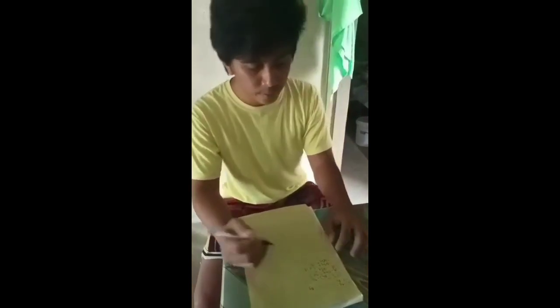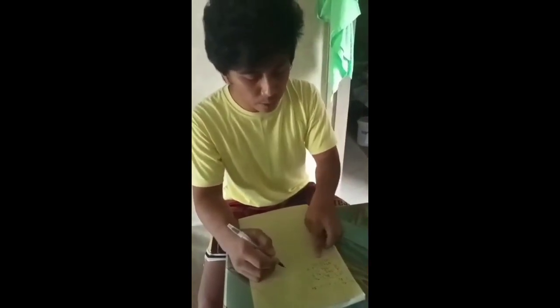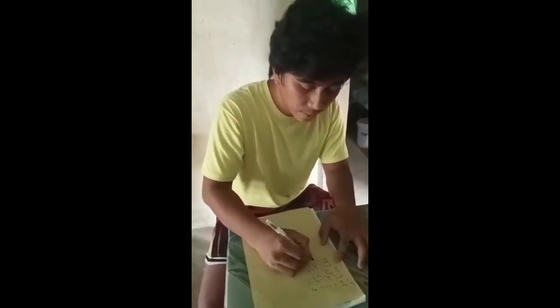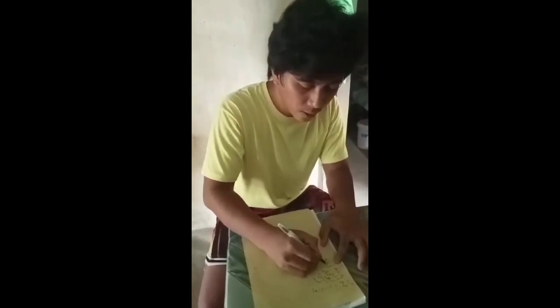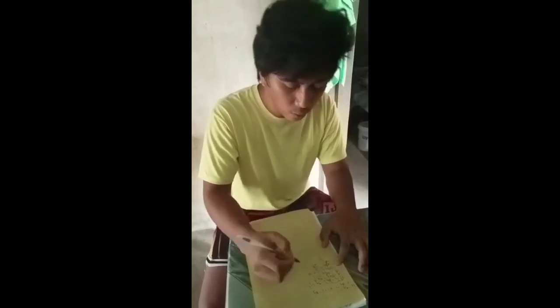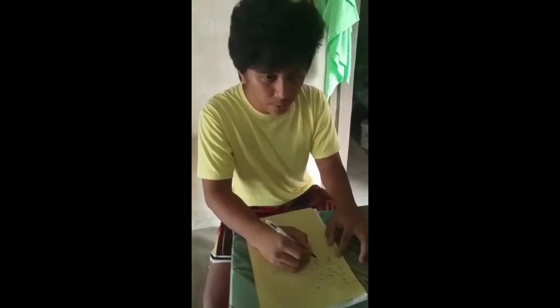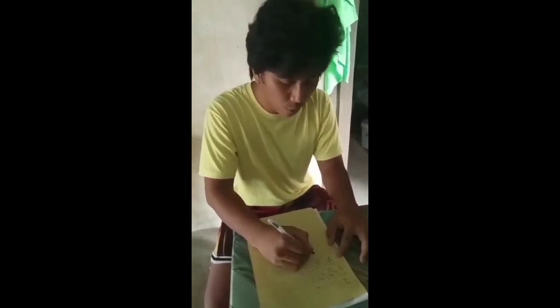So, divide both sides by negative 65. So, cancel out, y equals negative 1 over 5.